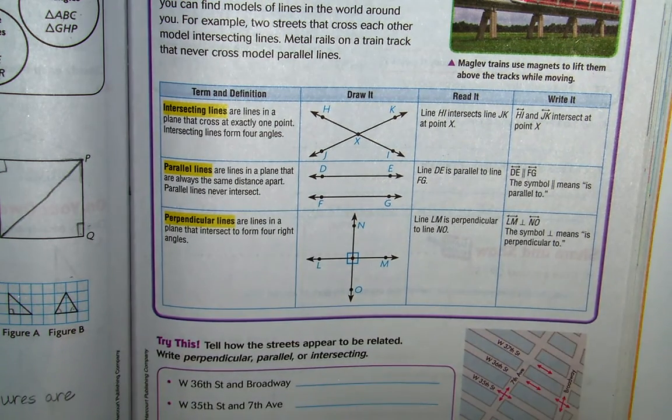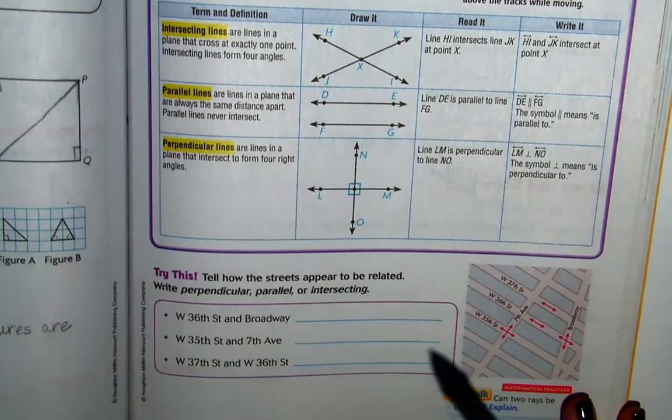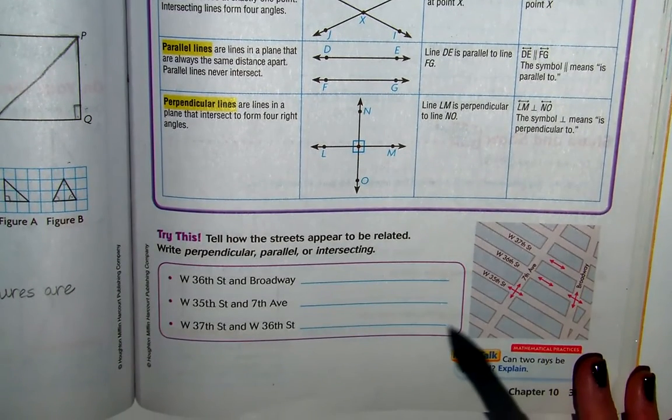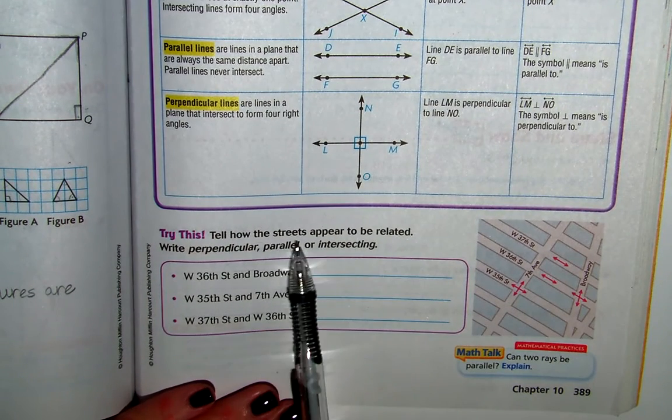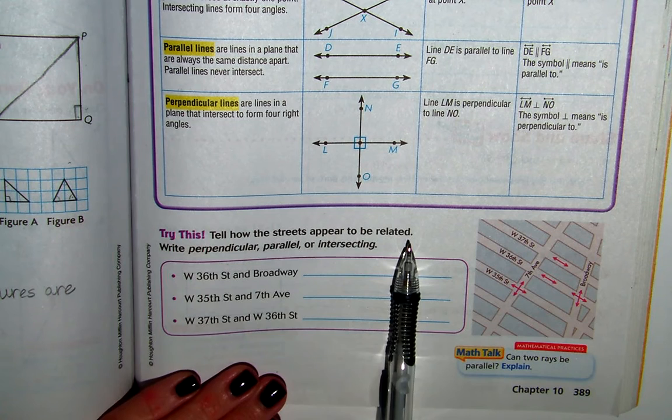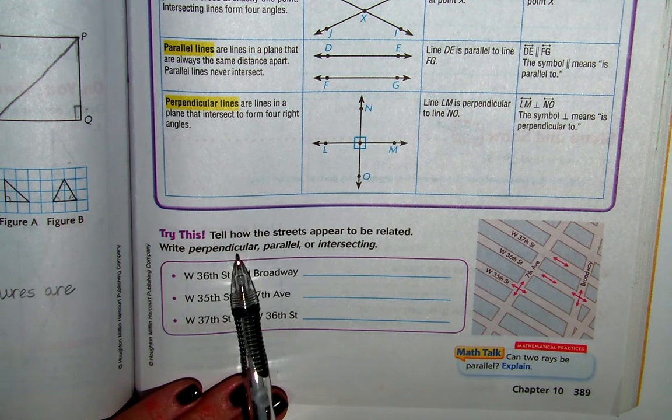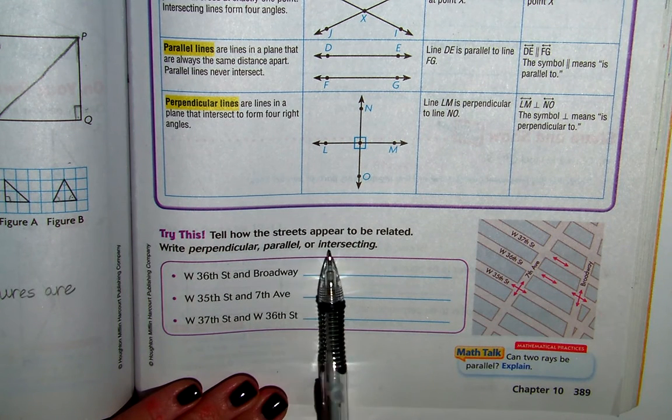So let's move down to the try this. We see a city map. Tell how the streets appear to be related. Write perpendicular, parallel, or intersecting.